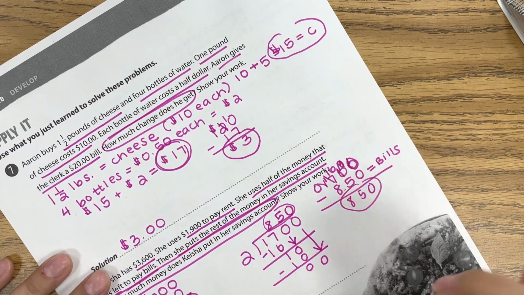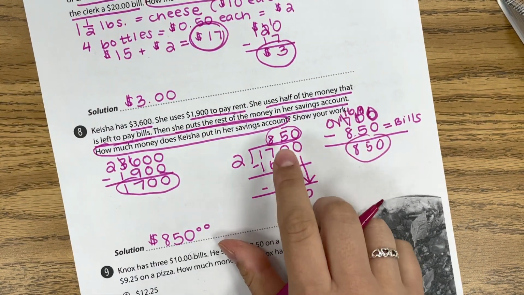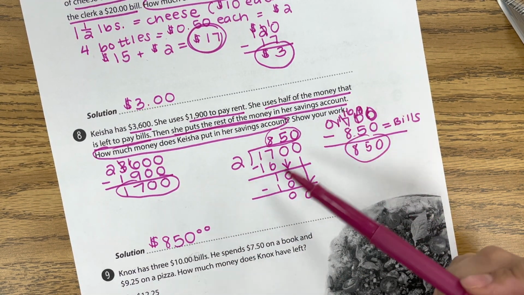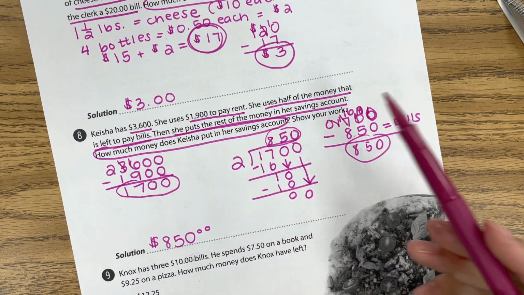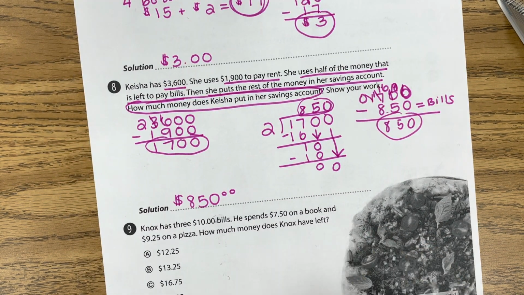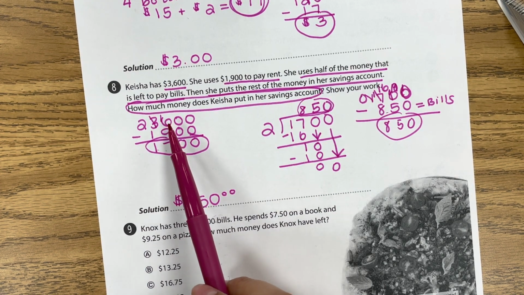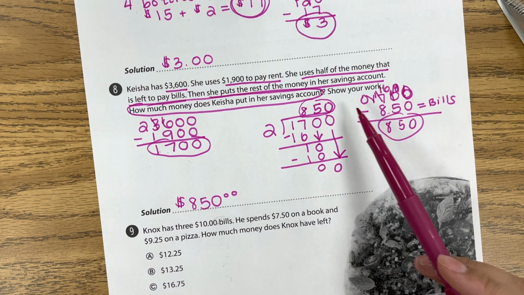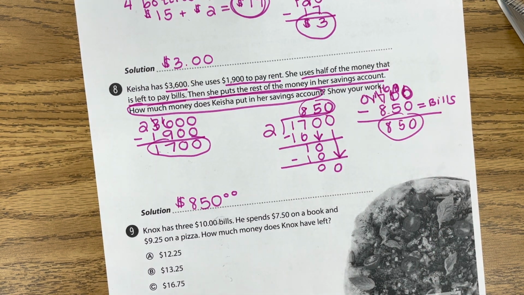So they match, and it's because we literally just cut this number in half, so 2 equal pieces. So that's why she's putting 850 towards bills and 850 in her savings, okay? So we just had to find the difference from rent, right, from what she started with, cut that leftover in half. Half is going into bills, half is going into savings.